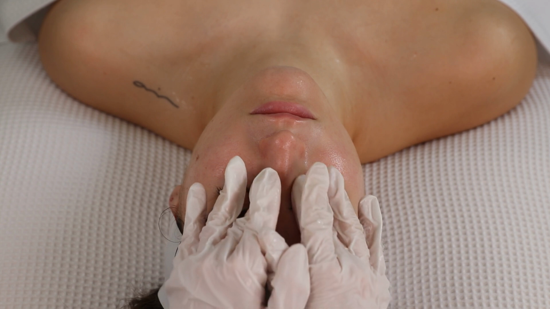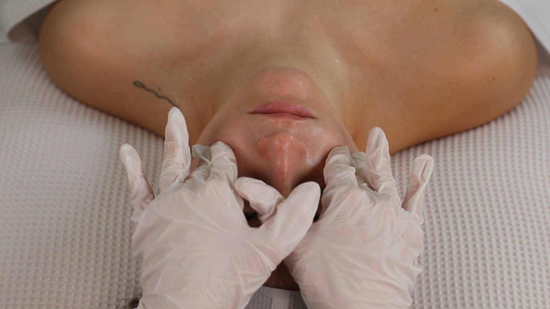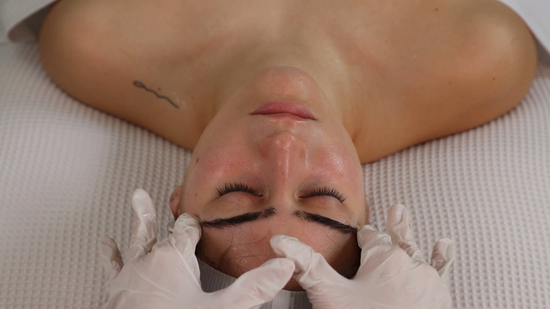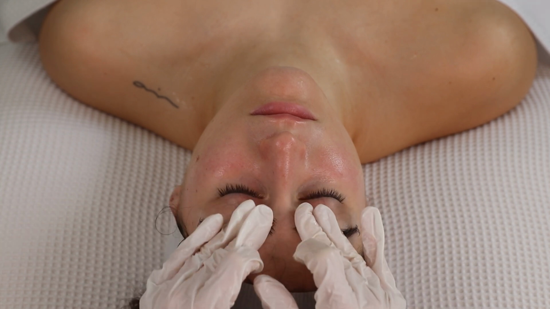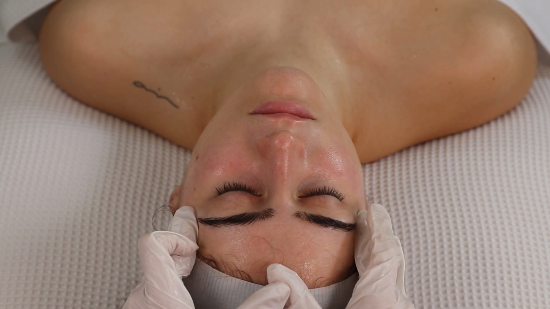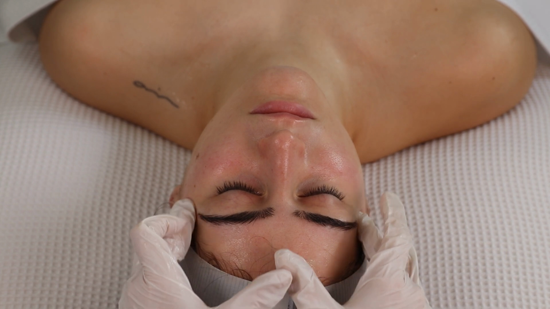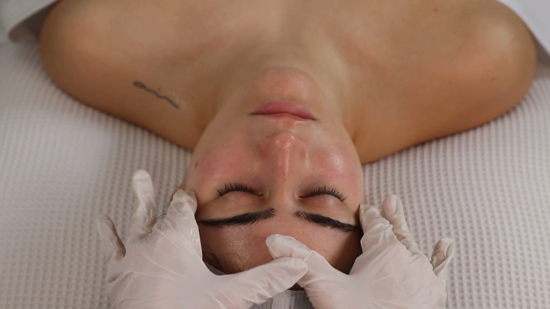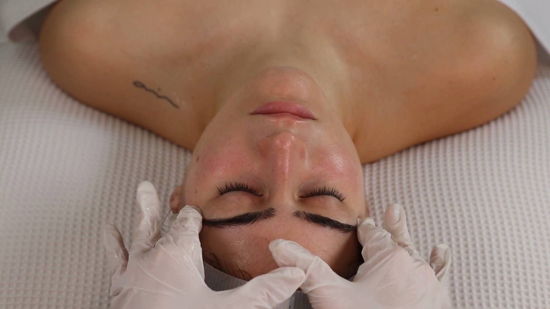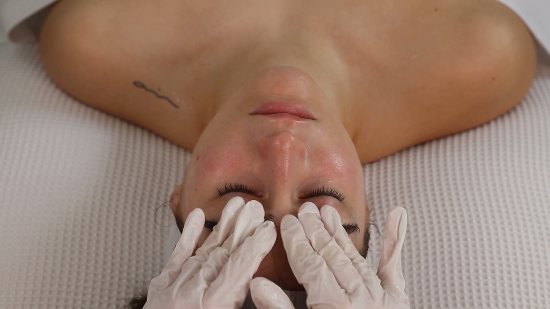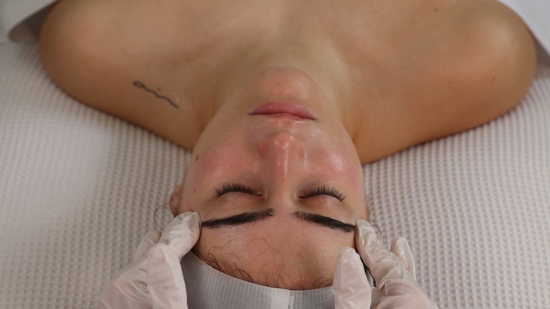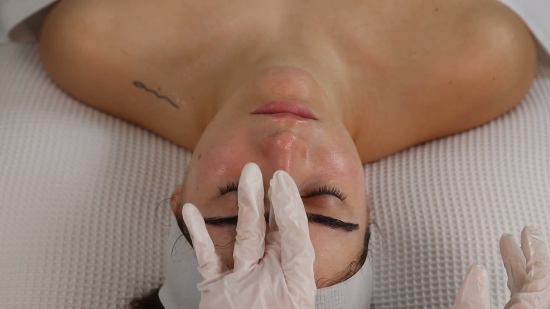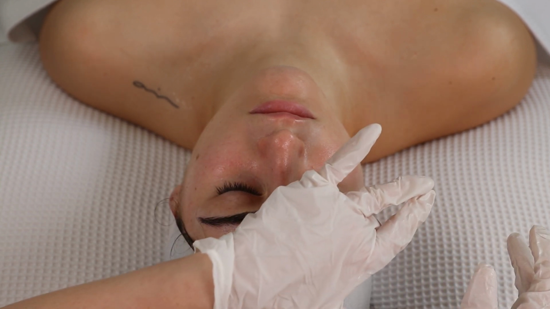Use your fingertips to go around both of the eyes, using circular movements and applying pressure at the temples as you go. Now do a figure of 8 around the eyes, only using one finger to go around both of the eyes.